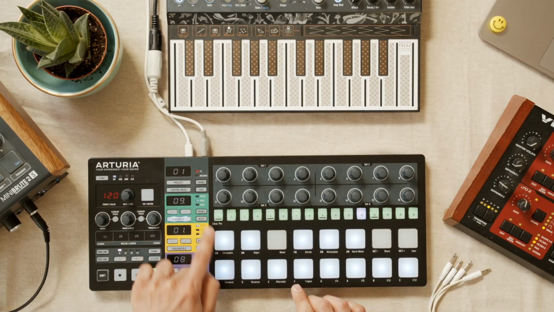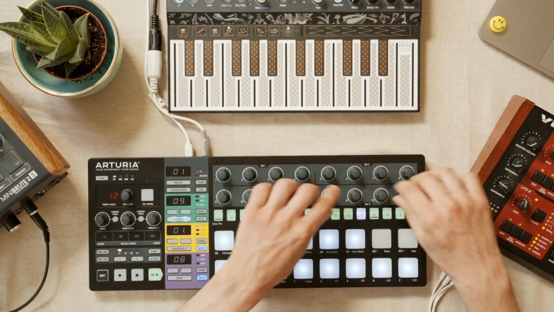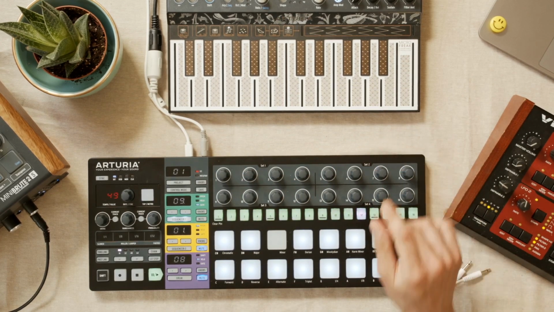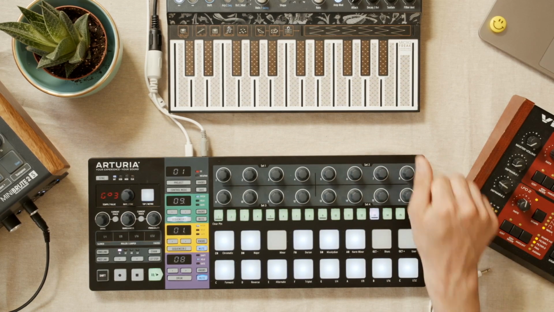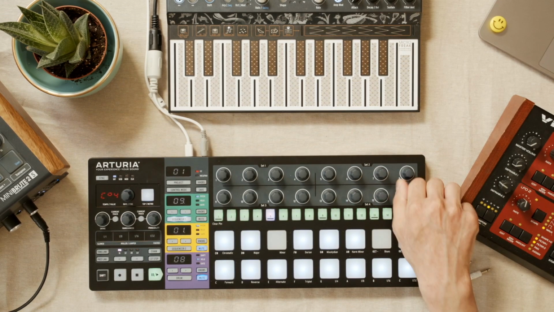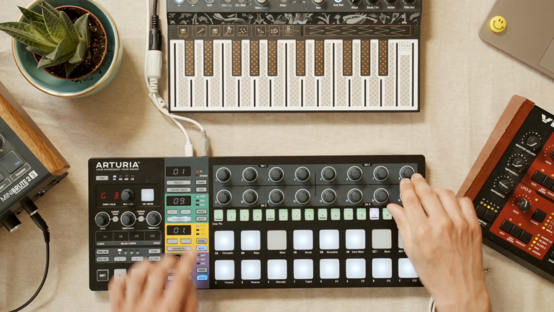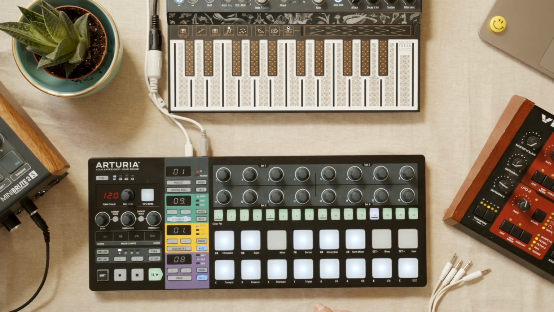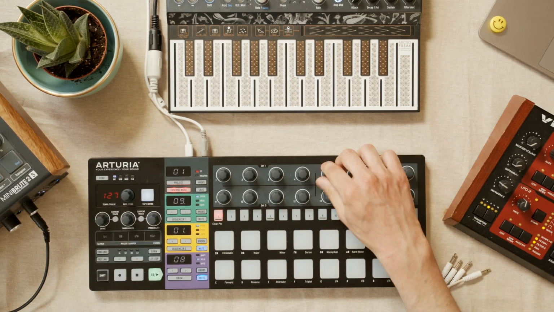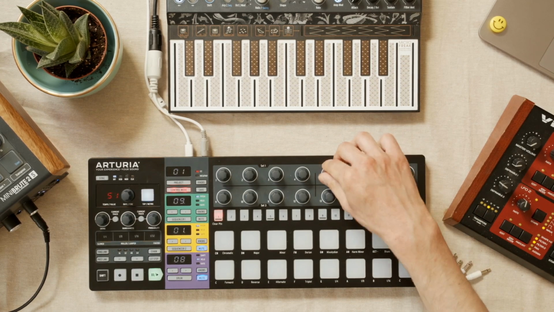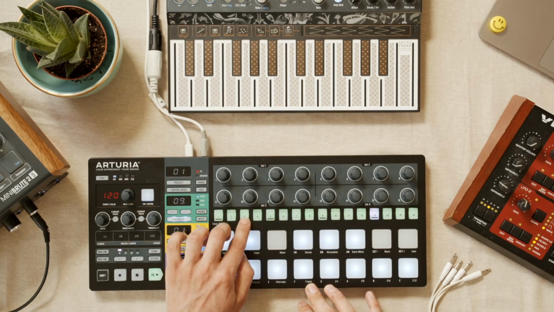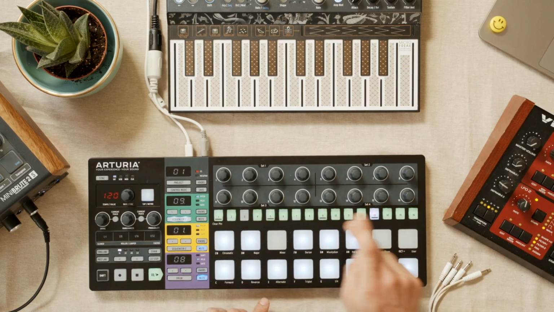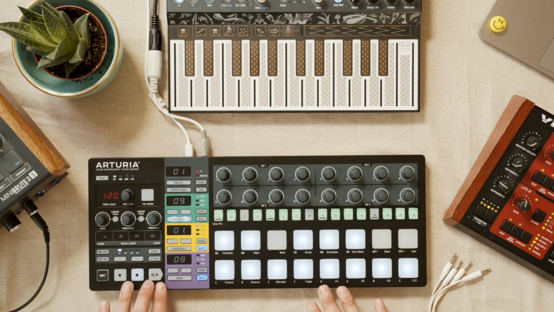So let's try to edit something now. Maybe I would like to delete some steps because it might be too dense.